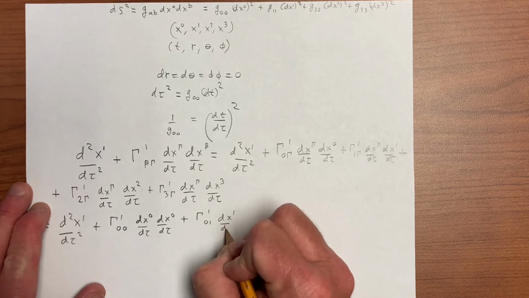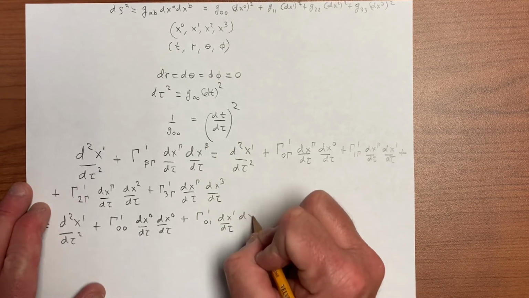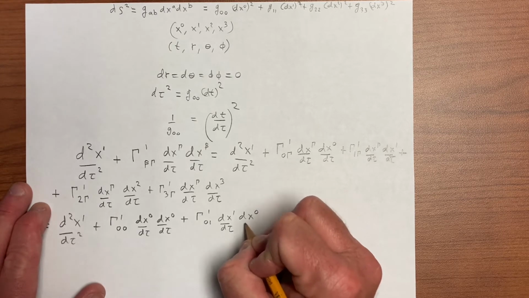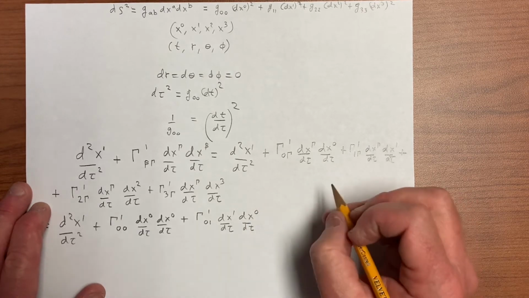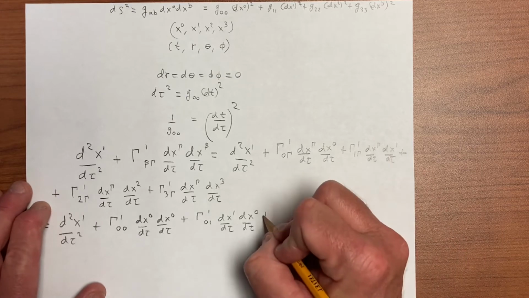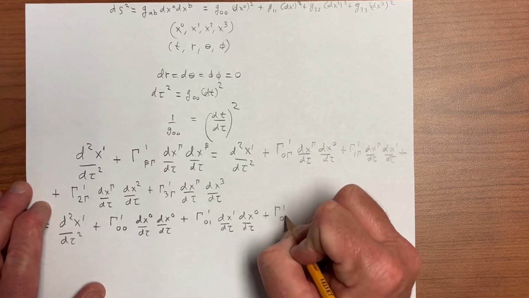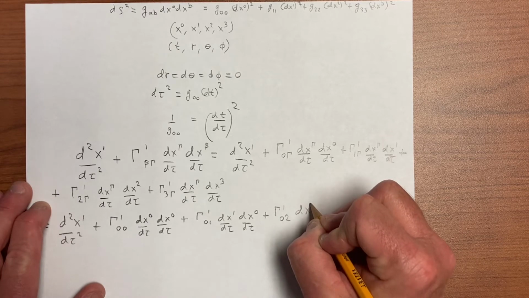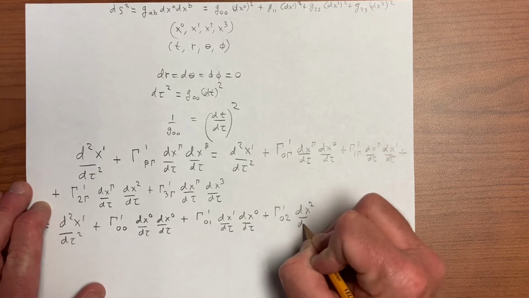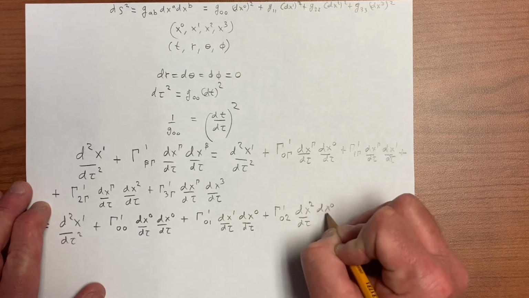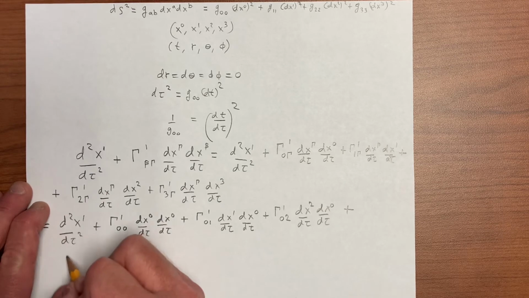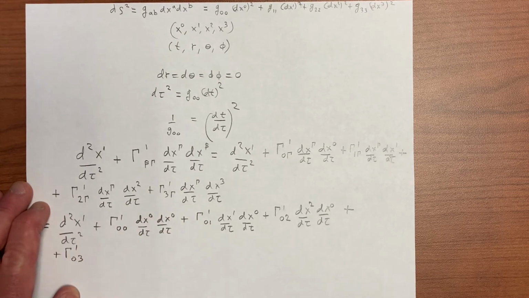Now we get into spatial derivatives, but these are all 0 because we're not moving in the spatial direction. Then plus gamma 1, 0, 2, gamma 1, 0, 3, and so on.